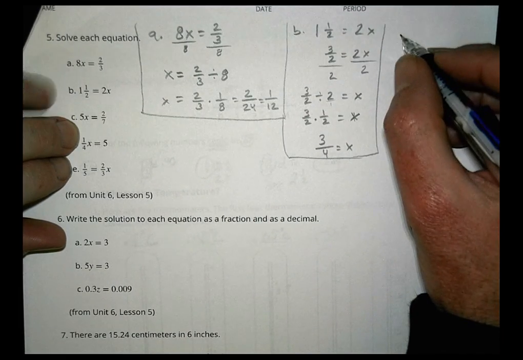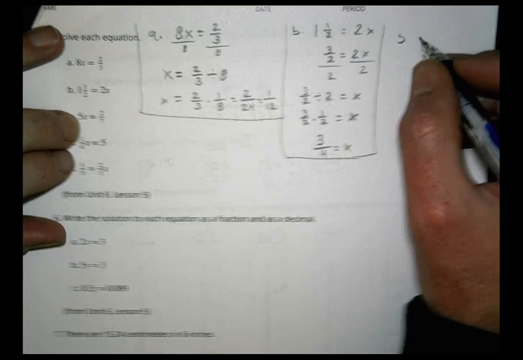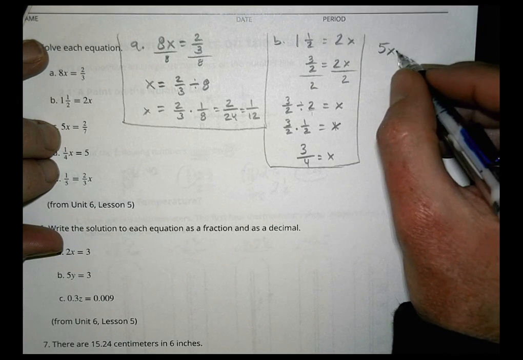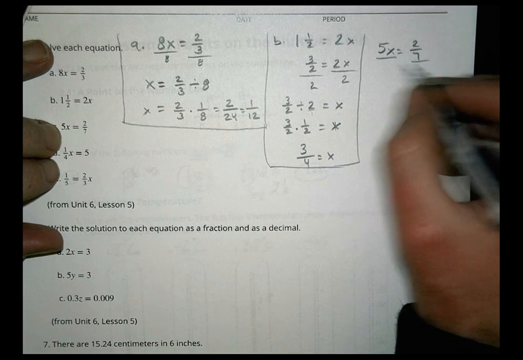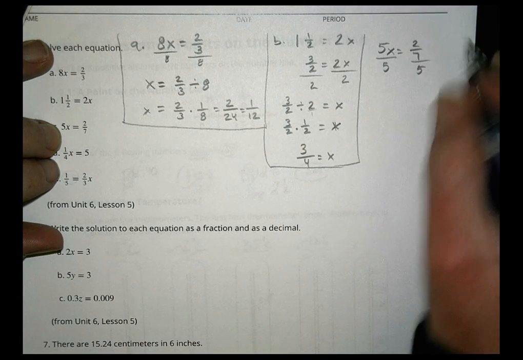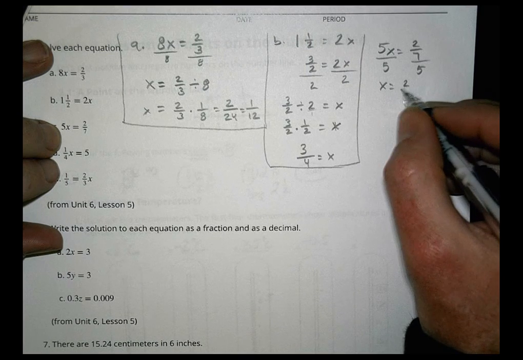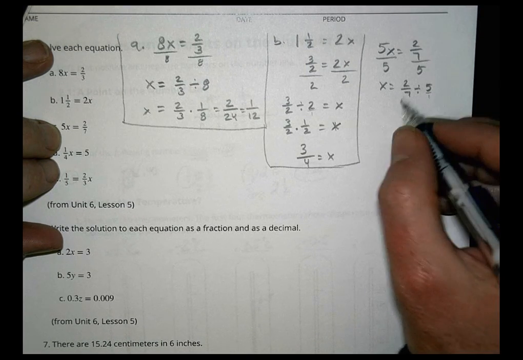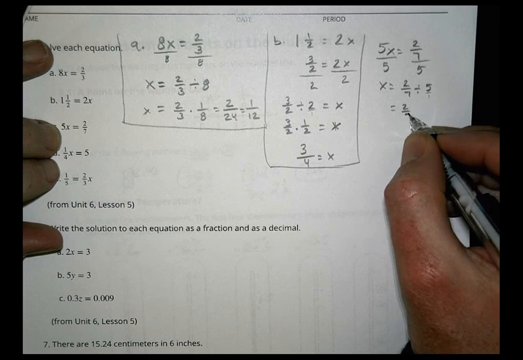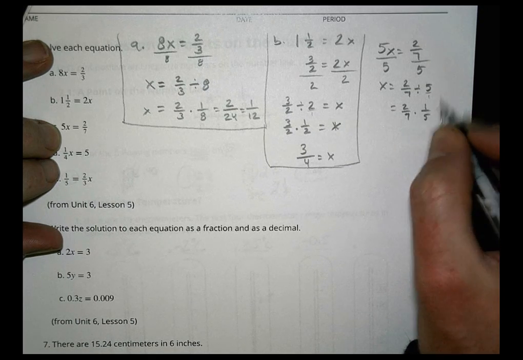For C, we have 5x equals 2/7. So I'm going to divide both sides by 5. So I have x equals 2/7 divided by 5, or 5/1. And we write that as 2/7 times the reciprocal.